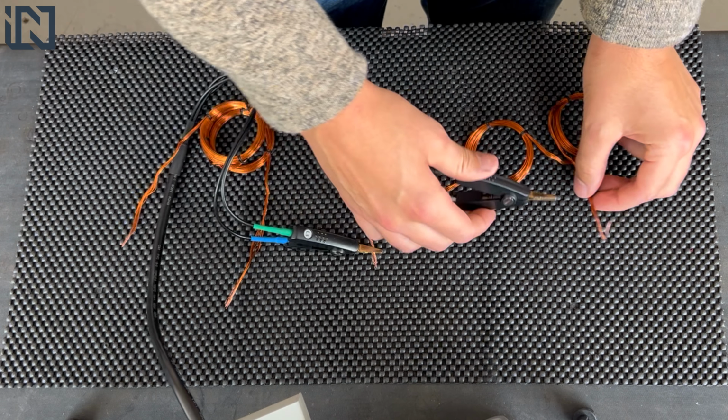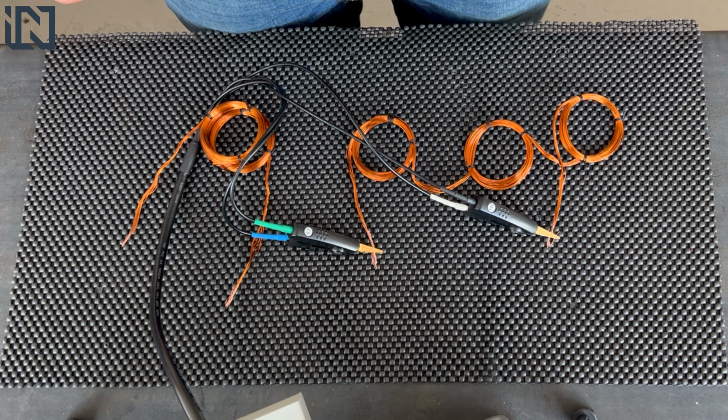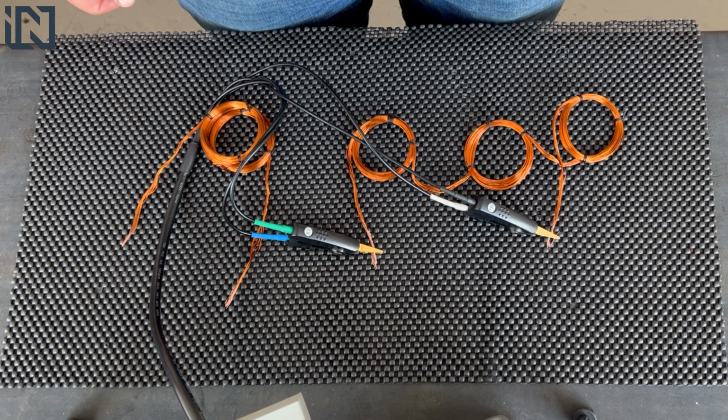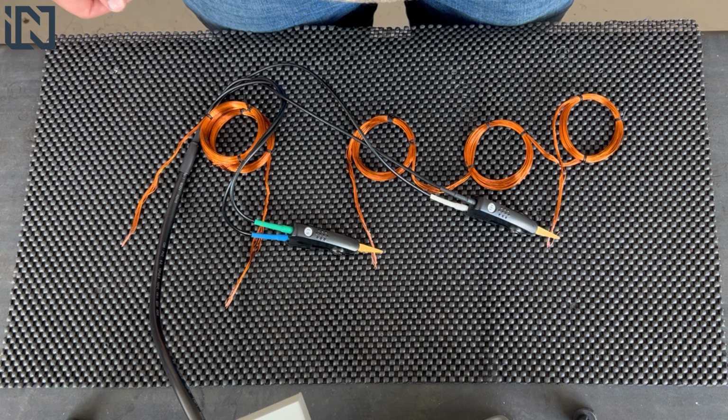As you can see from the results on screen, the inductance has dropped significantly. In motor production, this would represent us putting a coil into a wrong slot or putting the coil in the wrong direction. This would tell us if the motor is wound wrong.